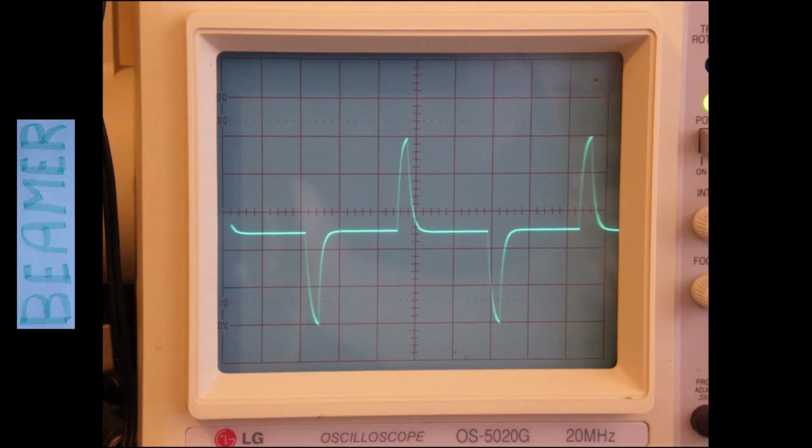Of course, it's not as easy as, say, varying a pot or operating a mouse to generate this waveform. But for its simplicity and low cost, it's quite remarkable.